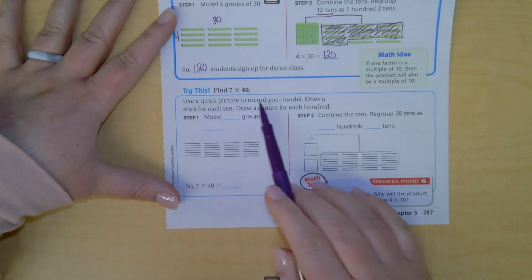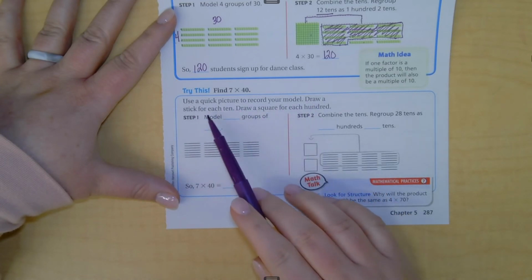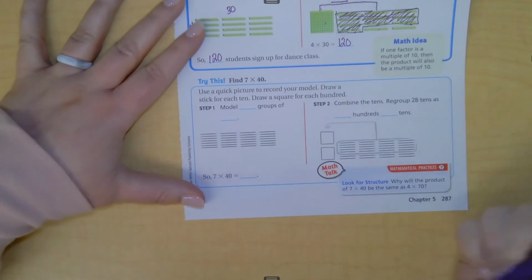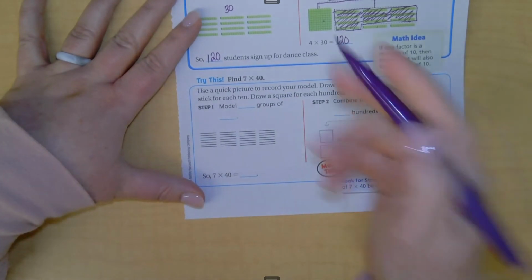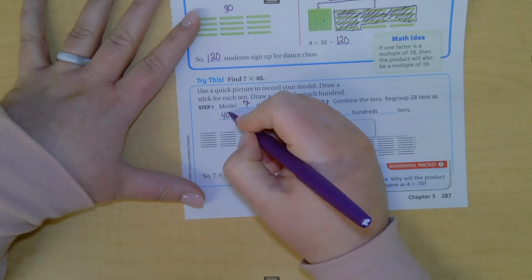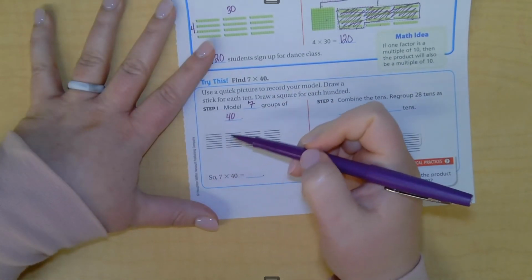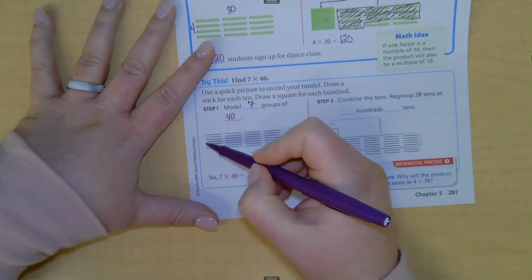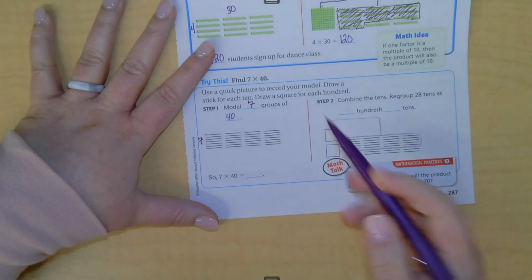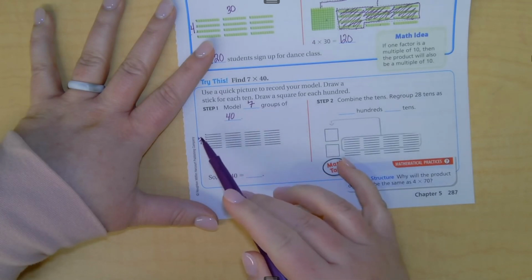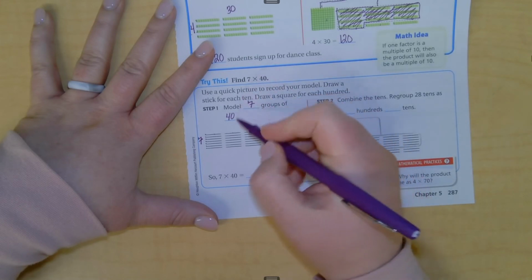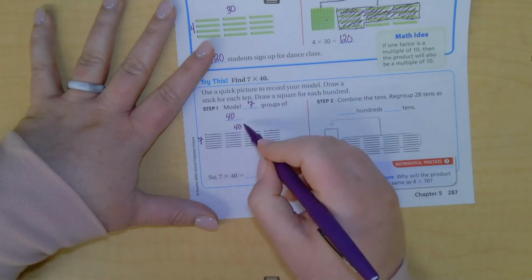Use a quick picture to record your model. Draw a stick for each 10. Draw a square for each 100. So the first thing that we want to do, we're finding 7 times 40. So that means it's going to be 7 groups of 40. So you should have 7 rows. Let's check. 1, 2, 3, 4, 5, 6, 7. You have 7 rows. 7 groups of 40 means I should have 7 rows of 40. So you should have 10, 20, 30, 40, and you do. So I have 7 rows of 40.